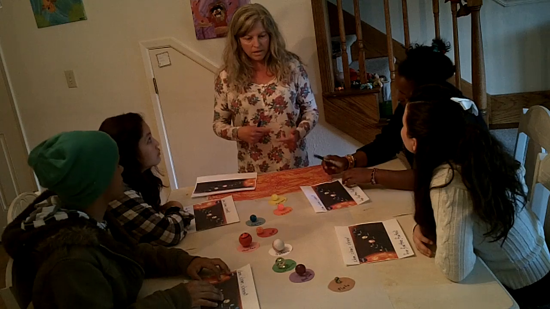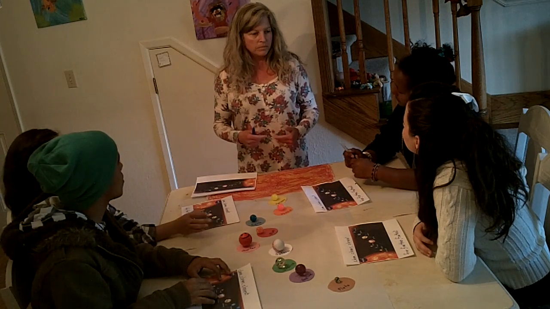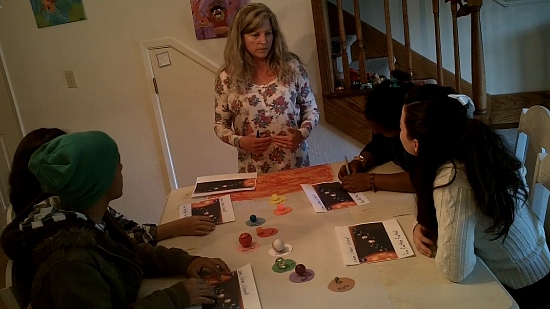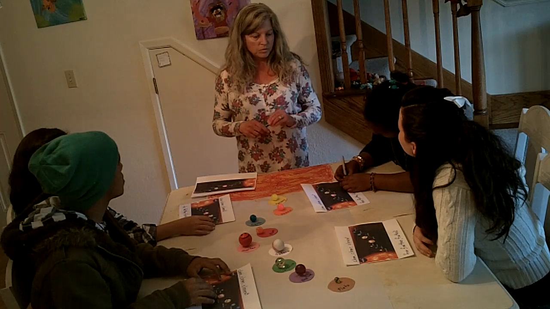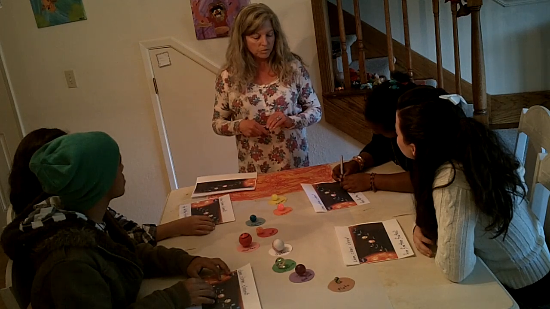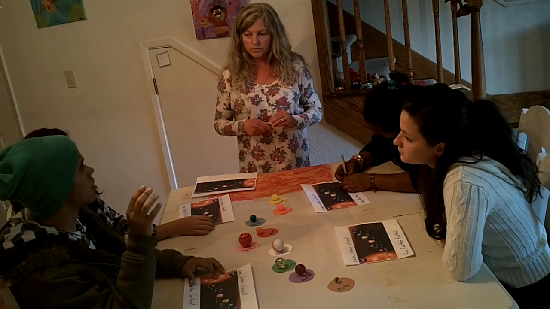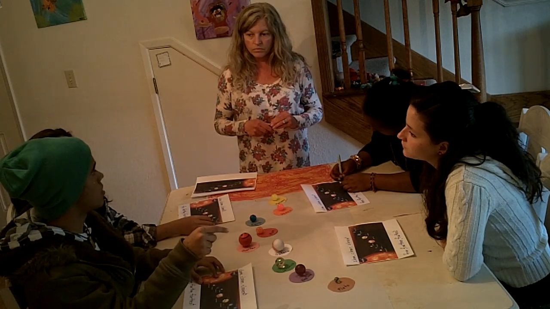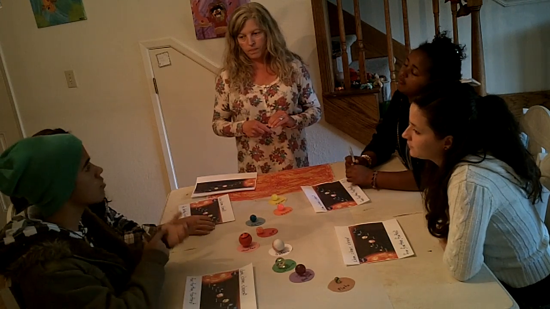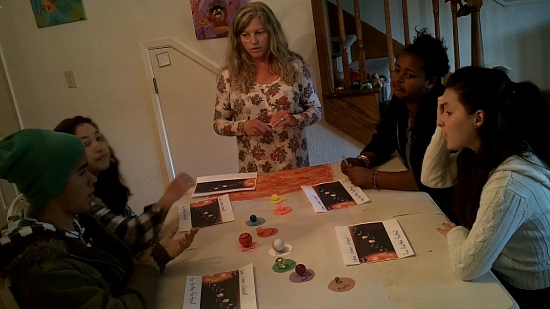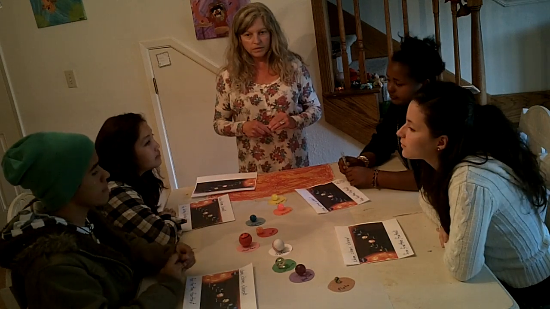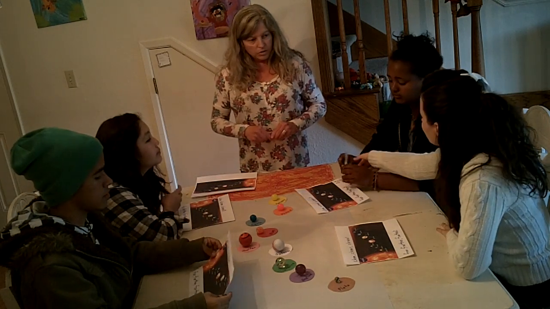Farther from, farthest from, it's far from. And close to, closer to, and closest to. So it couldn't be possible to say it's closer from? No. Okay, so it's closer to and farther from. Farther from, there you go. Perfect. Okay, good.